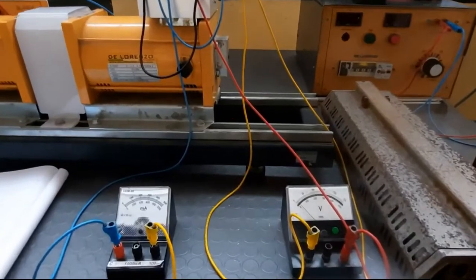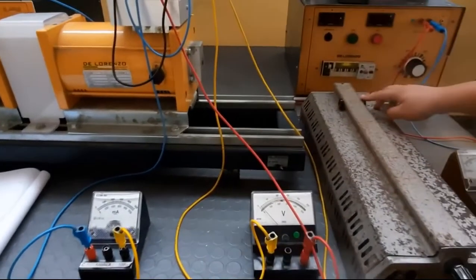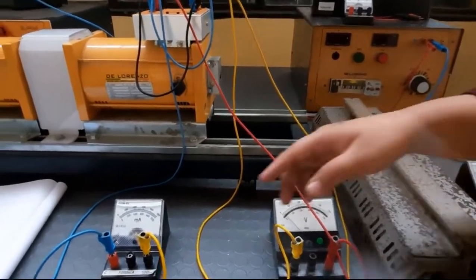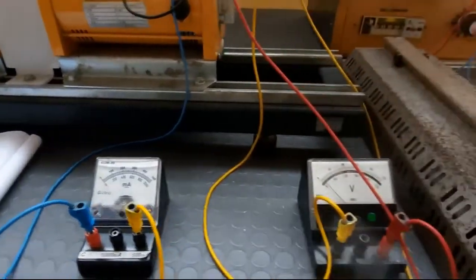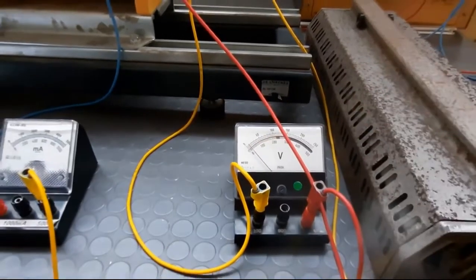Now we have given the supply, and we have kept the rheostat at the maximum, so that the current flowing to the field winding will be minimum or 0. At that time we have the residual voltage, that is 5 volts.